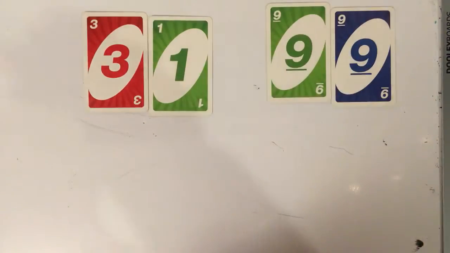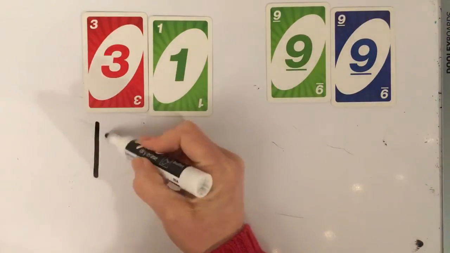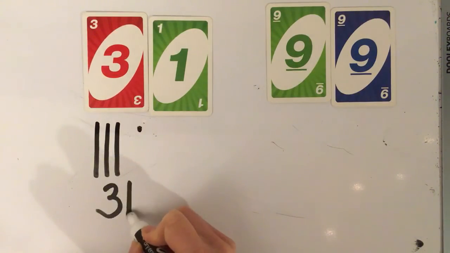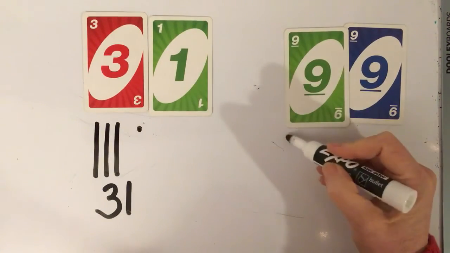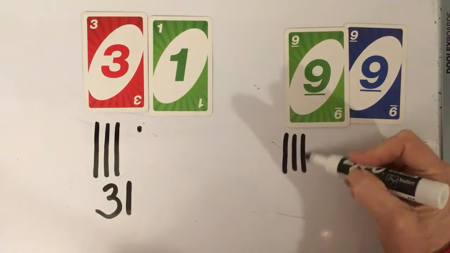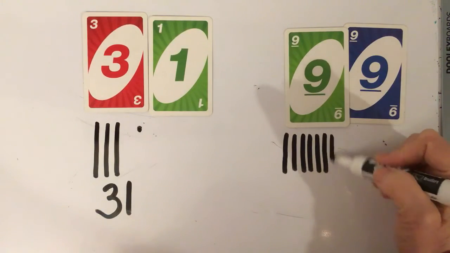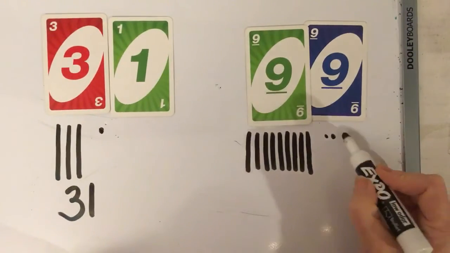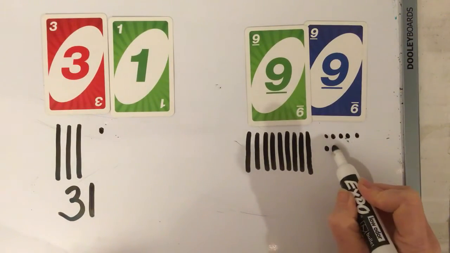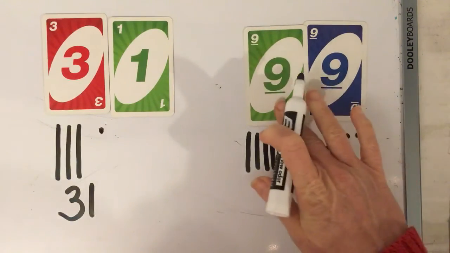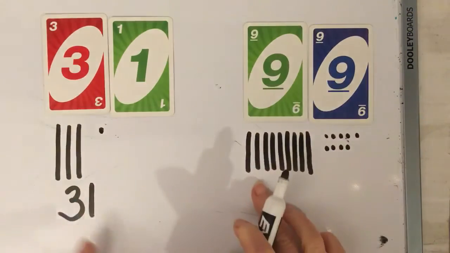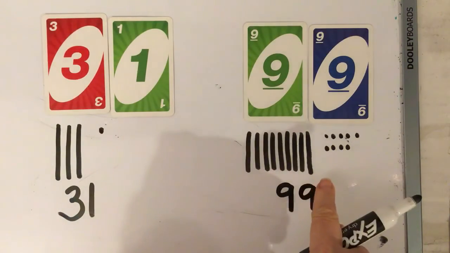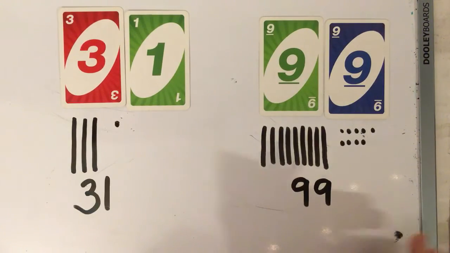So I'm going to draw my tens and ones again. 10, 20, 30, 1, 31, and 10, 20, 30, 40, 50, 60, 70, 80, 90, 1, 2, 3, 4, 5, 6, 7, 8, 9, 99. I can see right away that there are way more 10s in 99 than there are in 30.